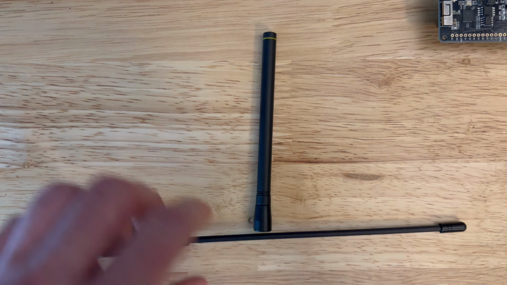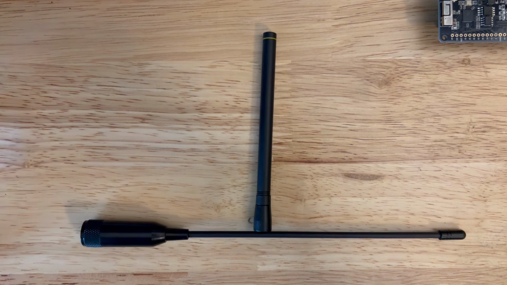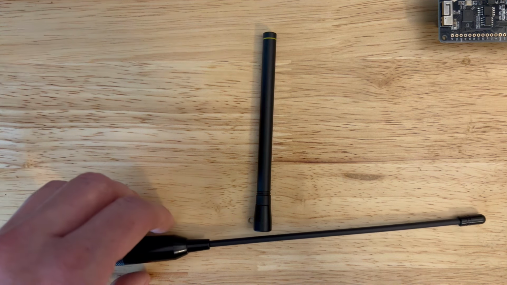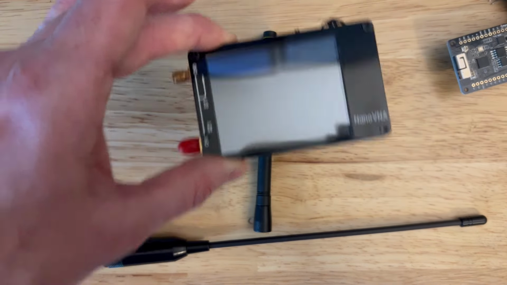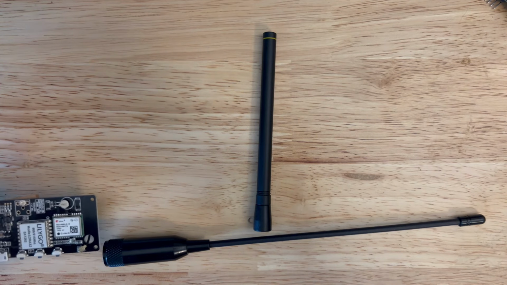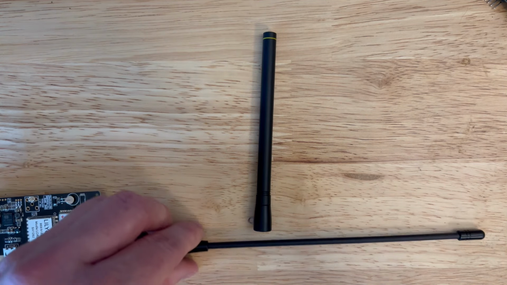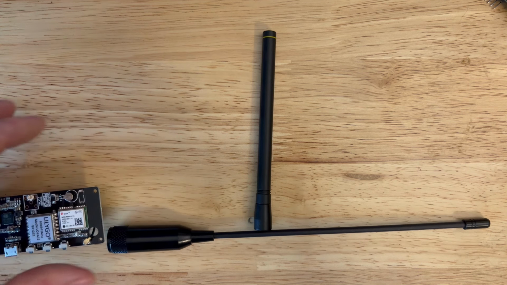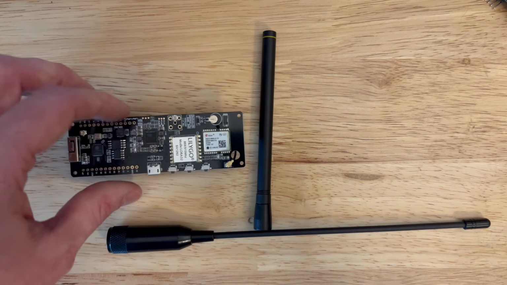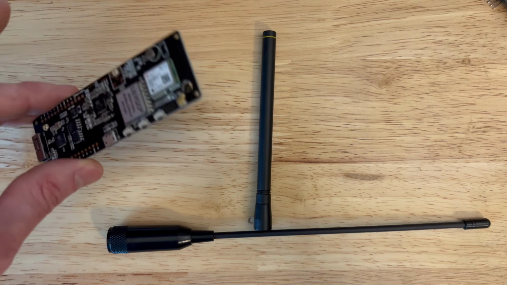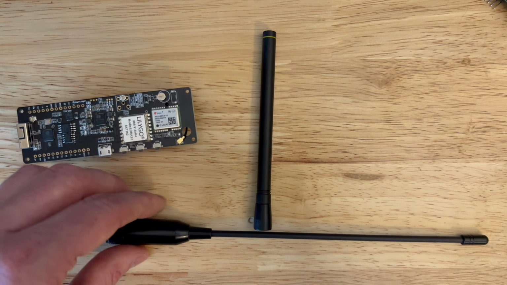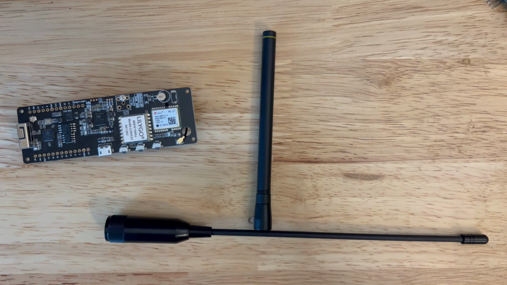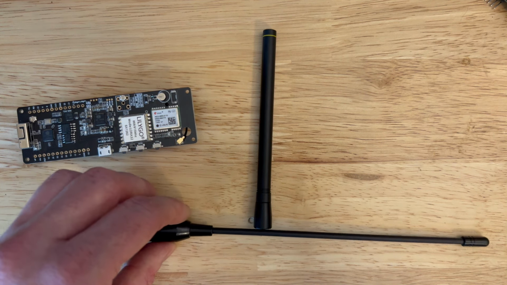It is a single element, and it uses what's called the ground plane of your device. So the PCB of your board actually is part of the ground plane to essentially make up part of the counterpoise for the antenna. That kind of falls apart on a lot of these smaller devices because they don't have enough of a ground plane to make this antenna really resonant on 915 megahertz.